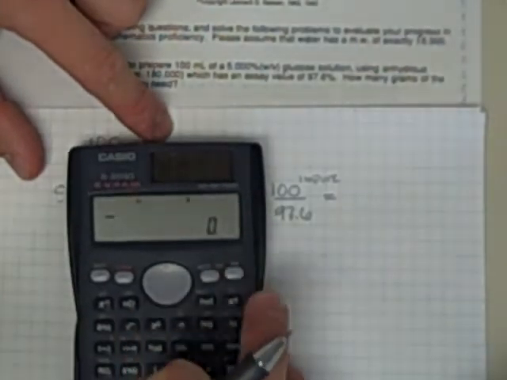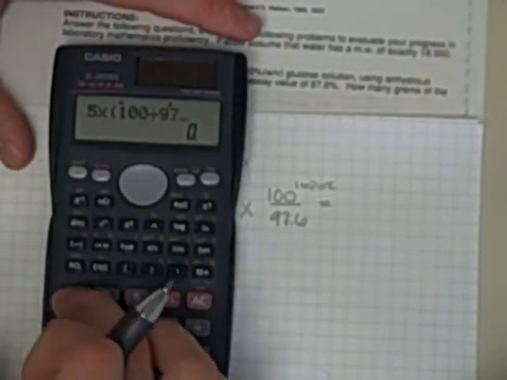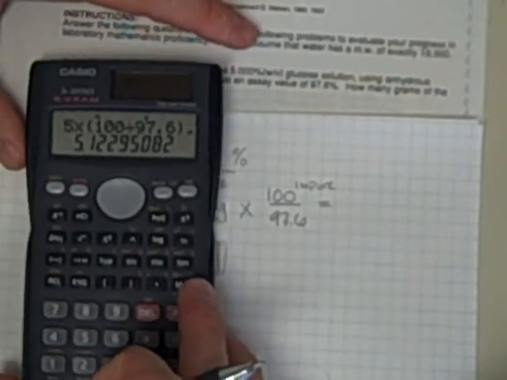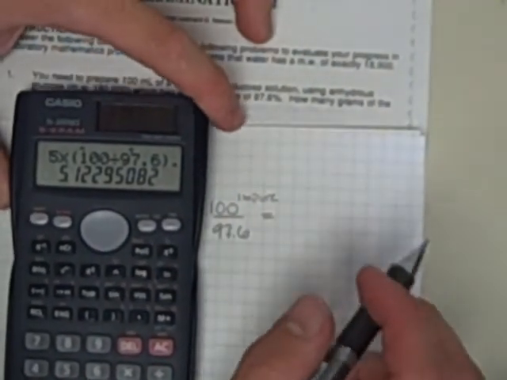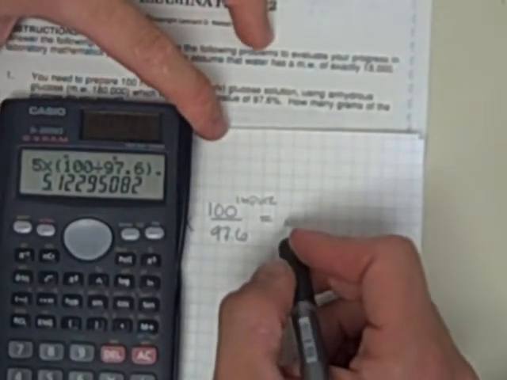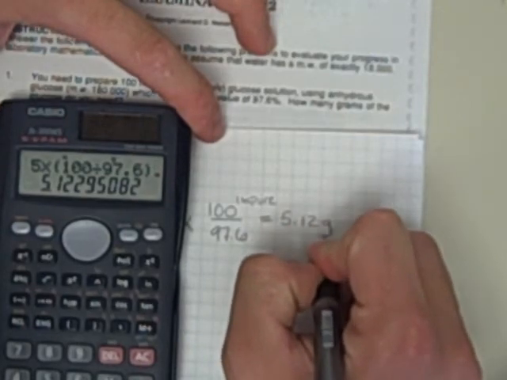So when I do this in my calculator, 5 times, and I like to keep it in parentheses, although it doesn't usually make a difference here because we don't have multiple sets of numbers or functions. I crunch it out like that, and I get an answer of 5.1229, or in other words, 5.12 grams.